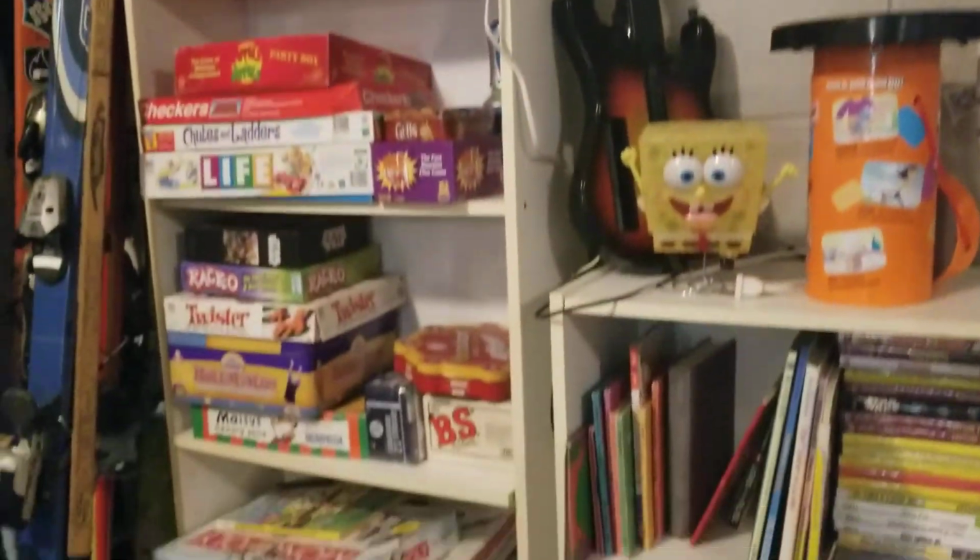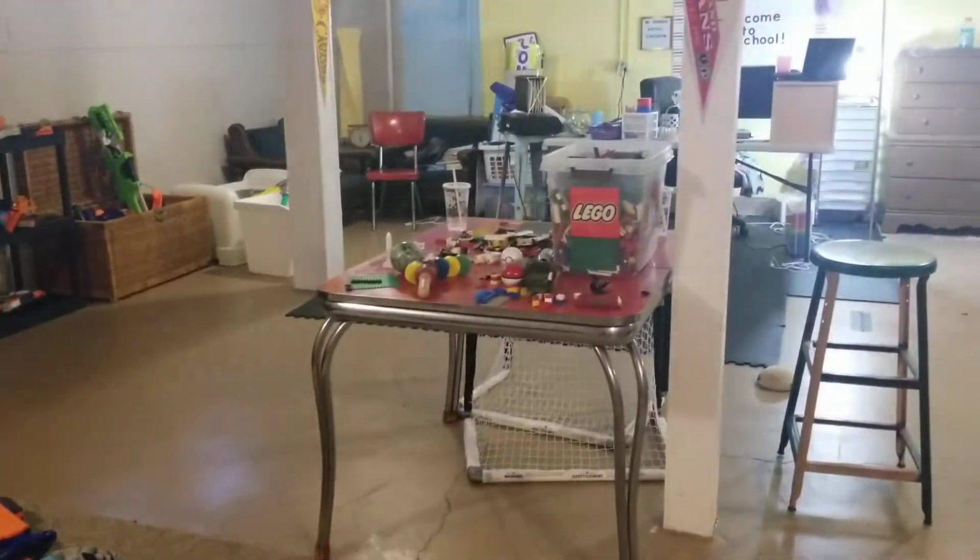You can check out my basement. I got lots of junk down here. All kinds of old stuff, snowboards, guitars, all kinds of Legos.